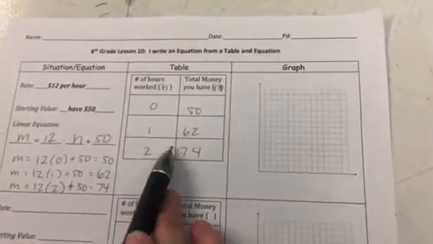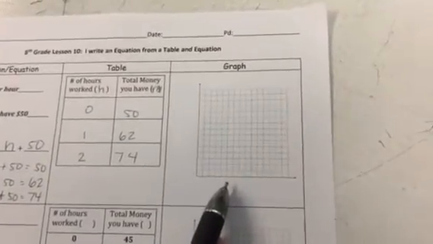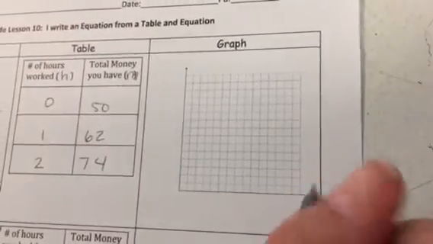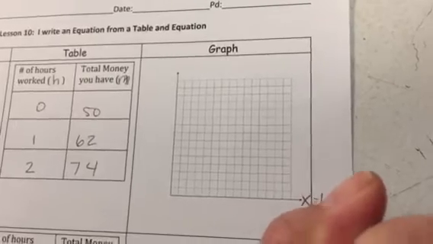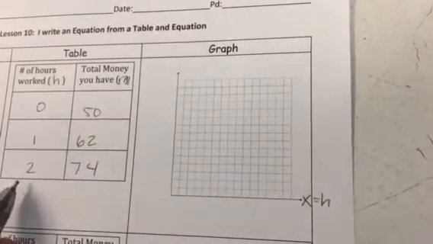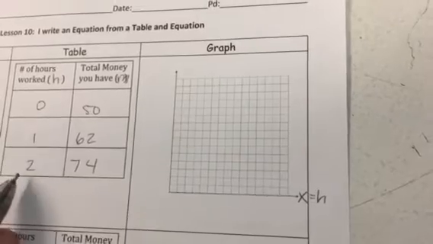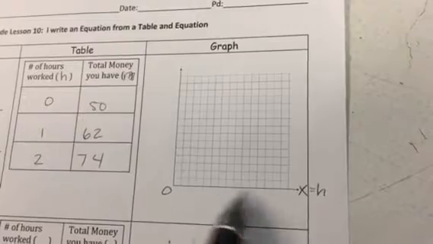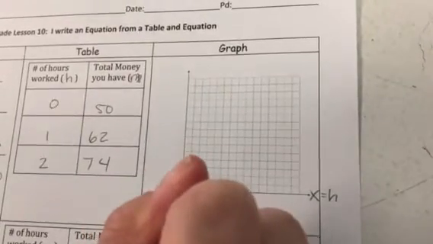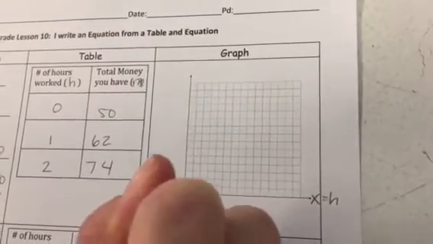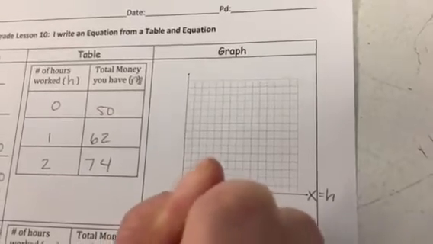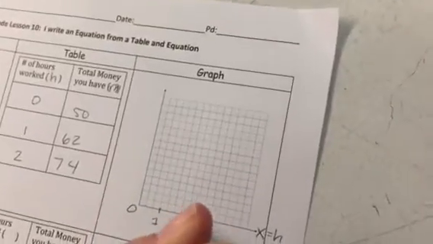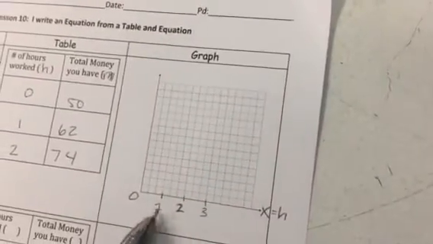So this is combining quite a few different skills. Writing the equation, making a table. Now we're also going to make a graph. So my X is H. And I want to look at the data I have. 0 hours, 1 hour, 2 hours. So I'm going to make sure that my data makes sense on the x-axis. Personally, I think skipping every 3 will give me a nice distribution of this data. So there I just labeled 1, 2, and 3.